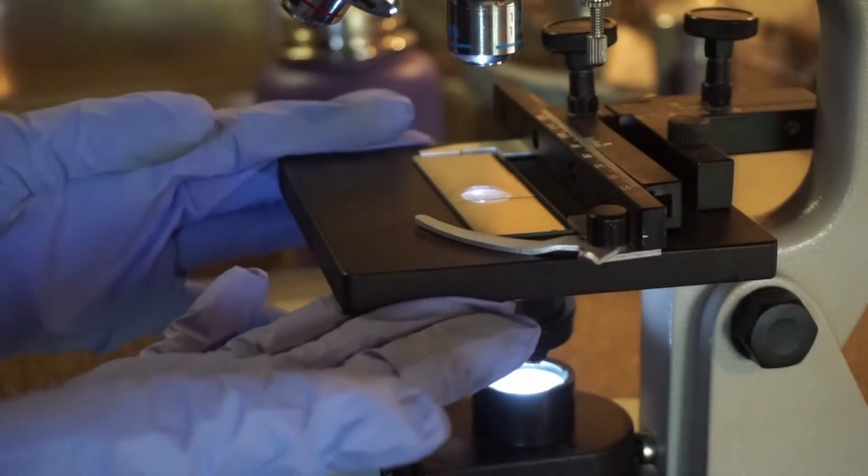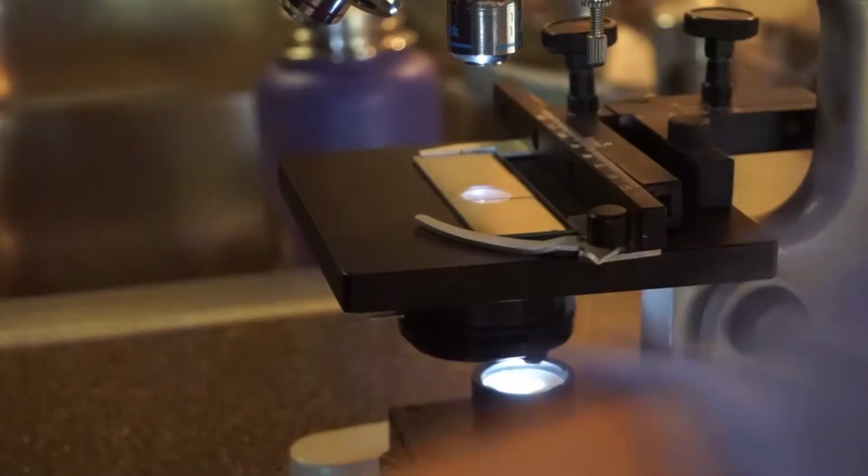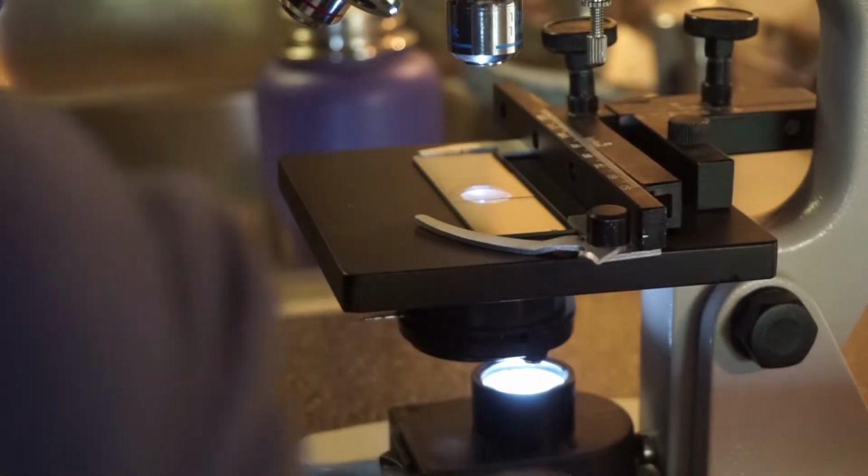Now I have the prepared slide on the microscope stage, and I'm going to locate these cells. These might be hard to see because these cells have not been stained. But this is the cheek cells under the low power magnification, which is the best way to view.